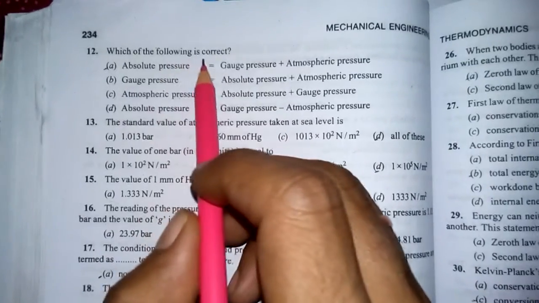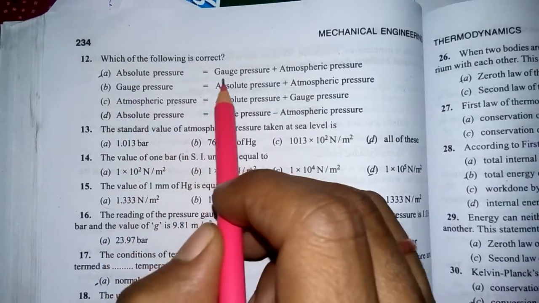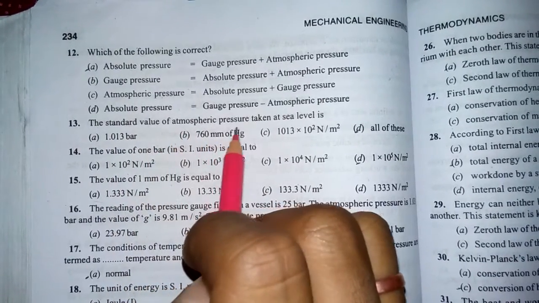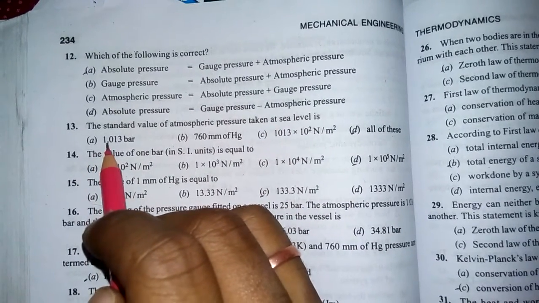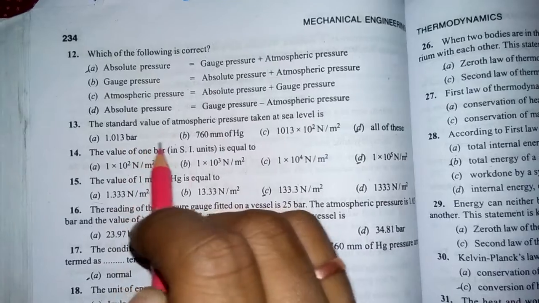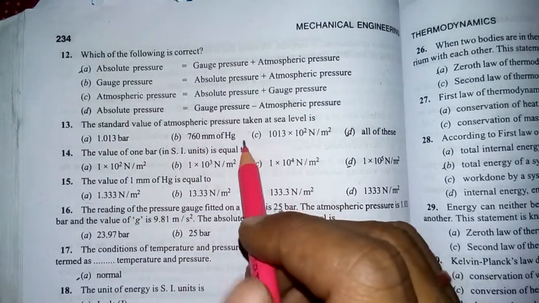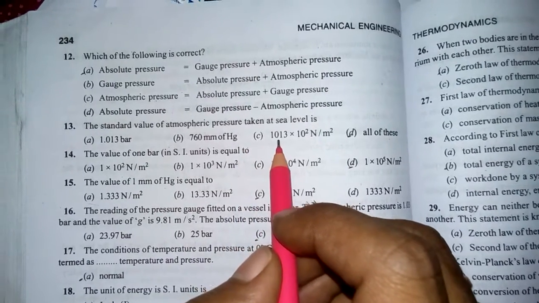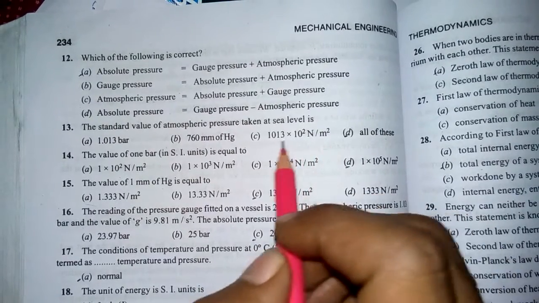Twelfth, which of the following is correct? It is a very important question. Absolute pressure is equal to gauge pressure plus atmospheric pressure. Next, thirteenth, the standard value of atmospheric pressure at sea level is all of these: 1.013 bar, 760 millimeter of Hg, or 76 centimeter of Hg, or 1.013 into 10 to the 5 Newton per meter square.